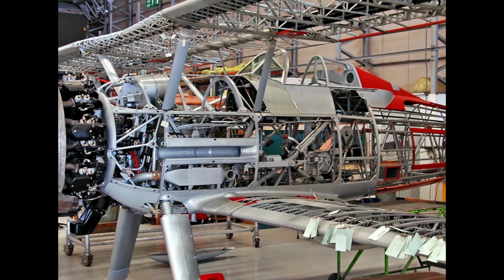What are the three types of glues used in modern aircraft construction and repair?